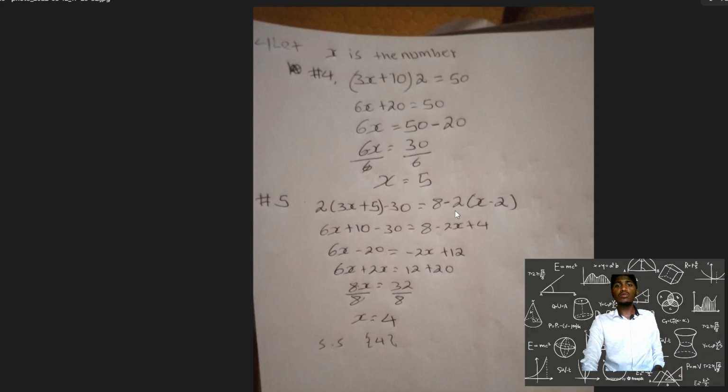You are just going to multiply using the distributive property of multiplication over addition. So 2 times 3x is 6x, 2 times 5 is 10, minus 30. 8 minus 2 times x is minus 2x, minus 2 times minus 2 is plus 4. So 6x, 10 minus 30 is minus 20, equals minus 2x, 8 plus 4 is 12, right?